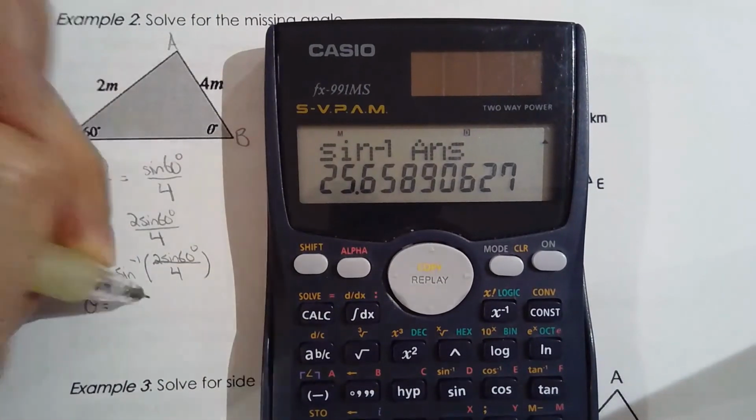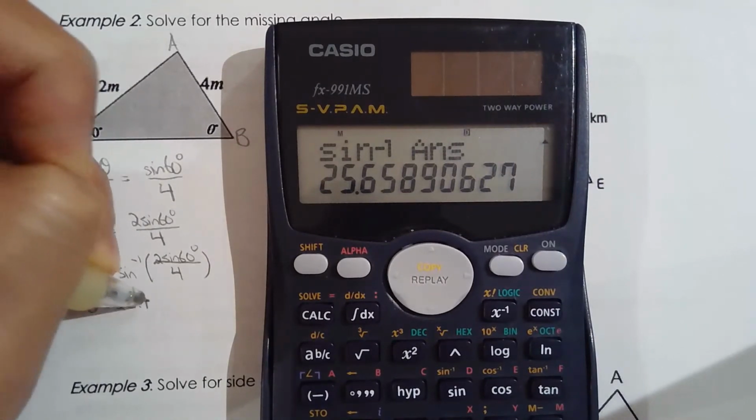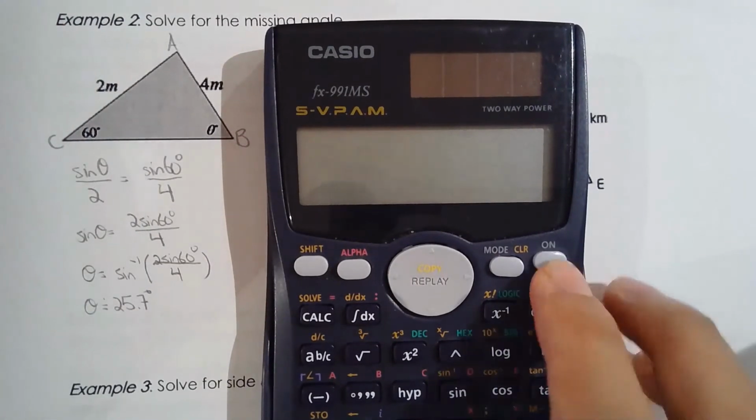Let's say 25.7. All right, 25.7 degrees.